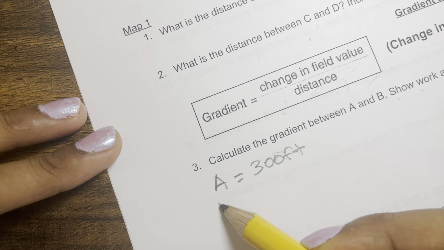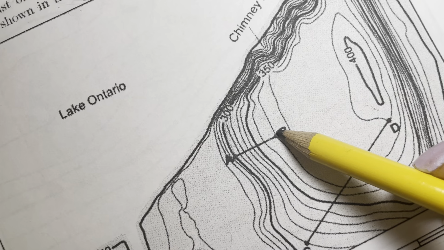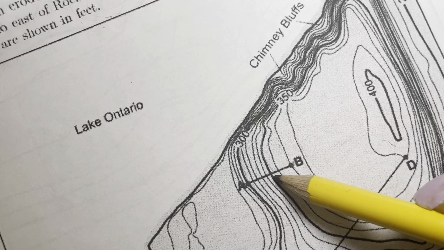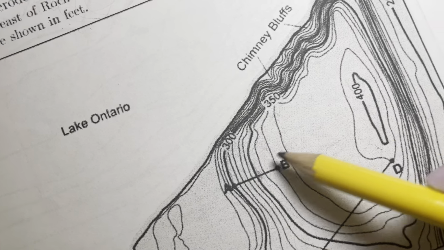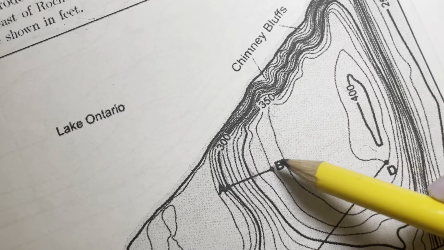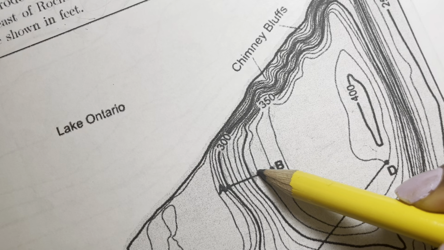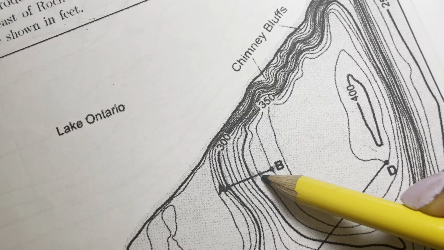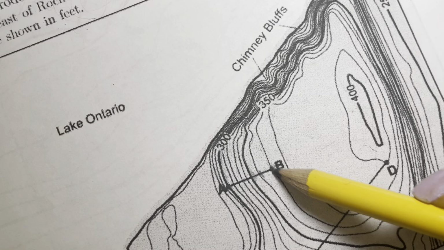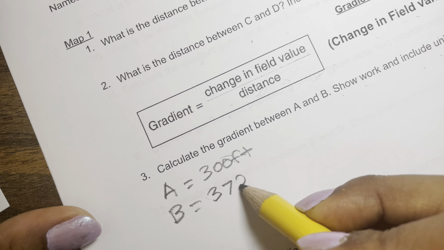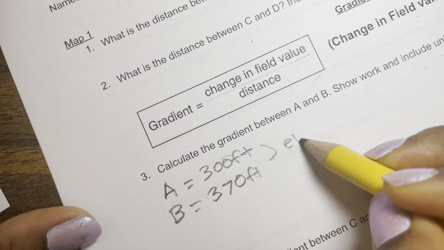FT stands for feet. And B, let's see, it's somewhere over here. I know my contour interval is 10 feet. So if this line represents 350 and it's going towards 400, meaning my elevation is slowly increasing, then this line must represent 360. It should go up by 10, which means B should be 370 feet. So B is 370 feet. These are my elevations.